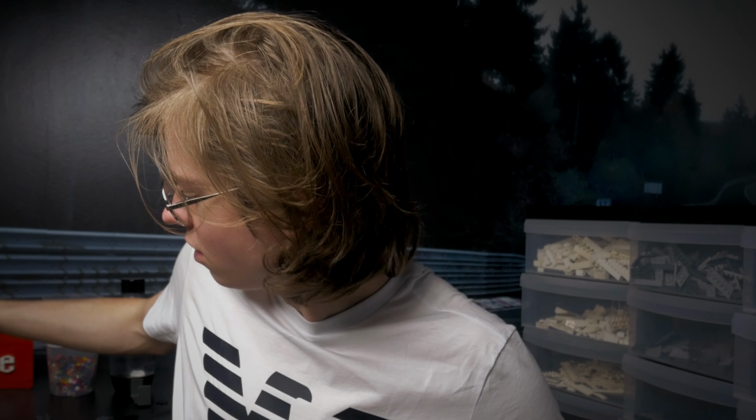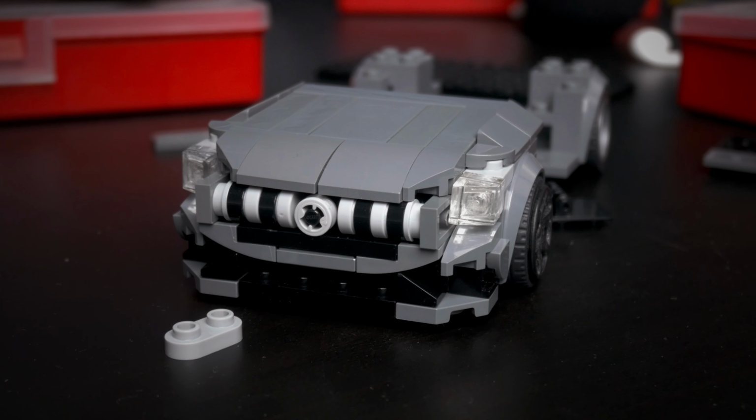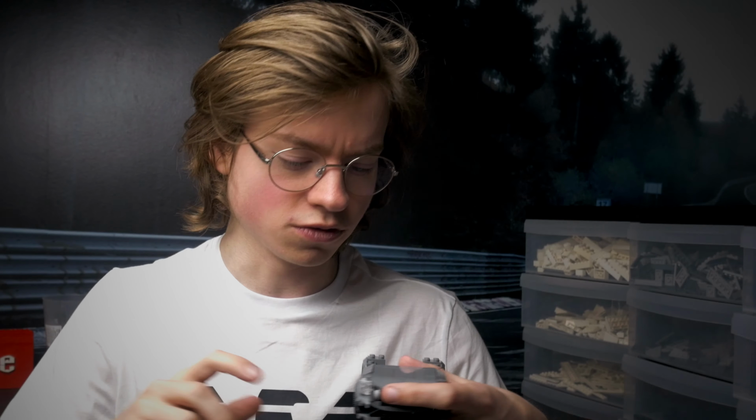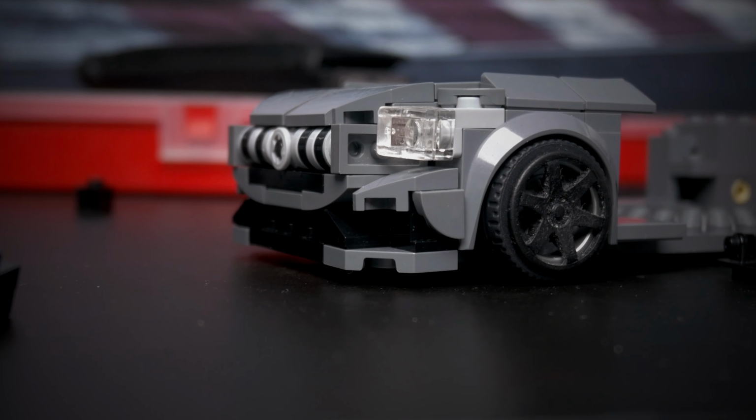Alright, so I've now made the front of the car, or most of the front at least, and I think it turned out pretty good. It's actually a bit different from my AMG GTR models. The biggest difference is that I actually decided that I would make the front like 1 stud shorter here, so it sticks out to 2 studs instead of 3.